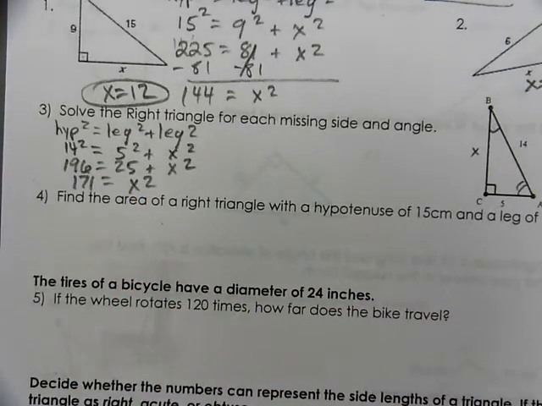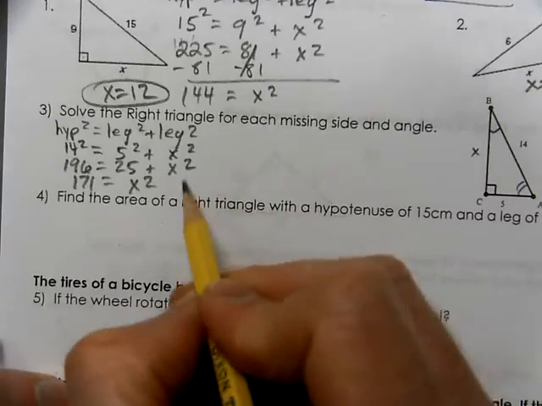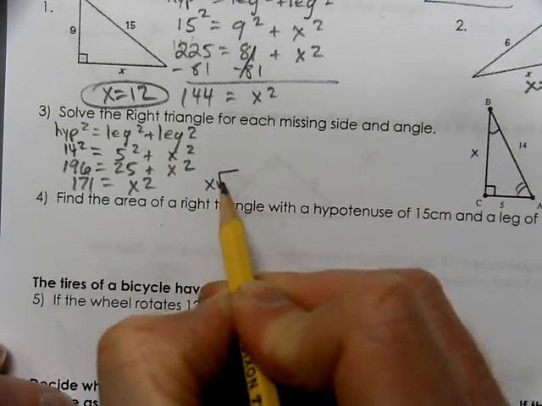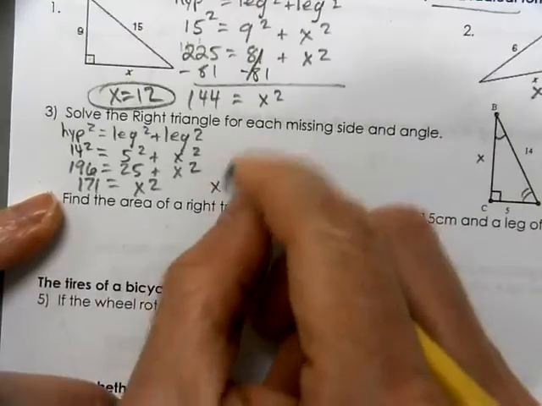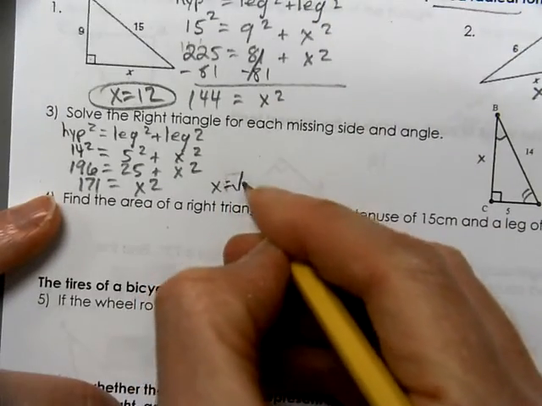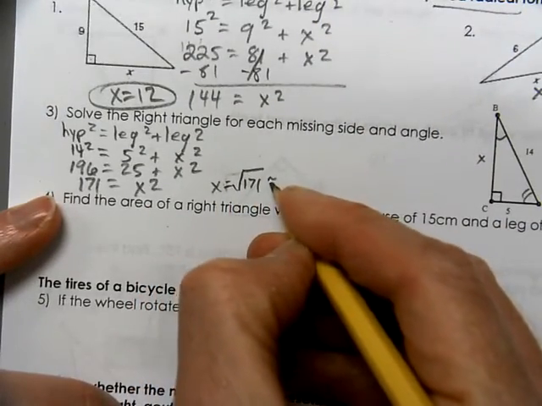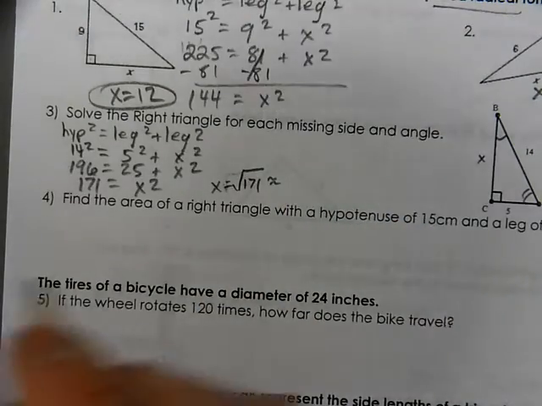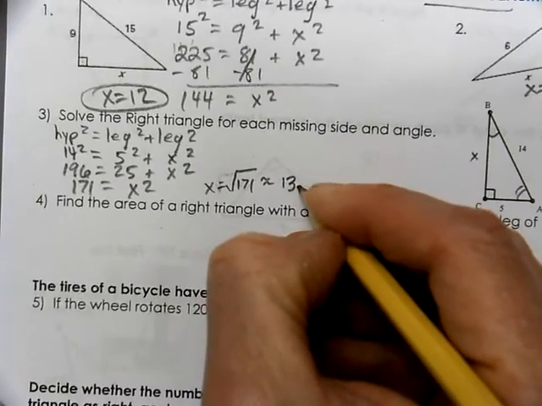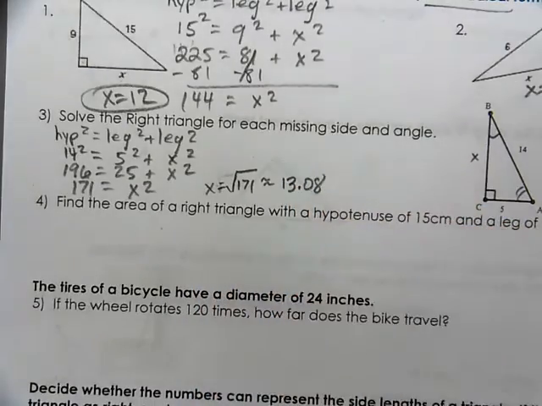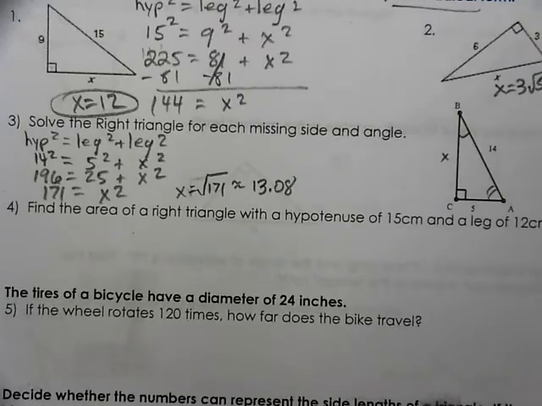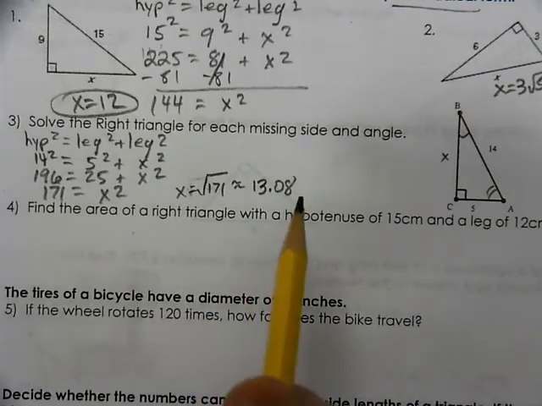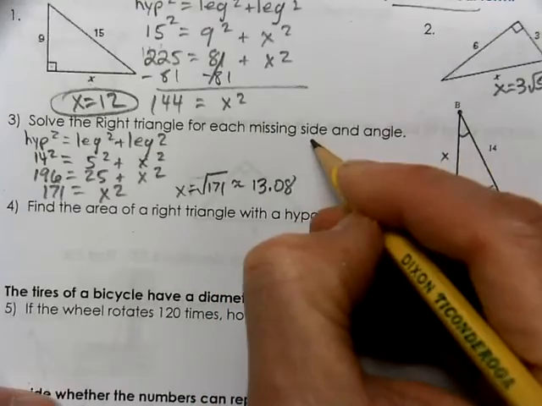So our x is the square root of 171, which is approximately 13.08. Now we need to find the two angles. To find the angles of a right triangle, we can use SOHCAHTOA.